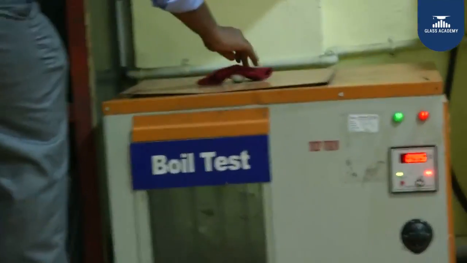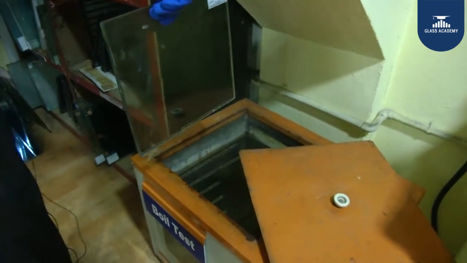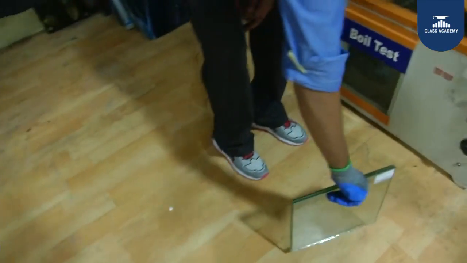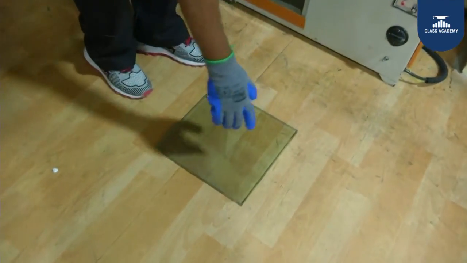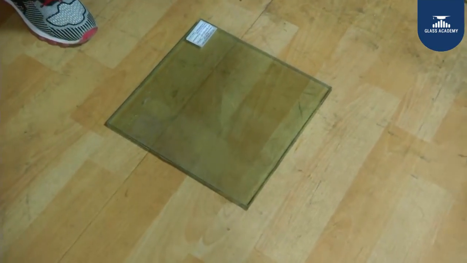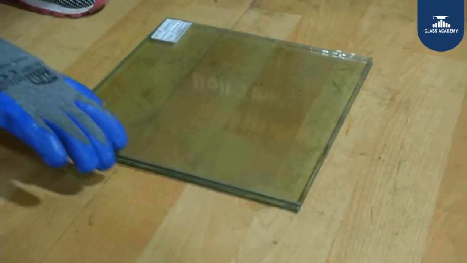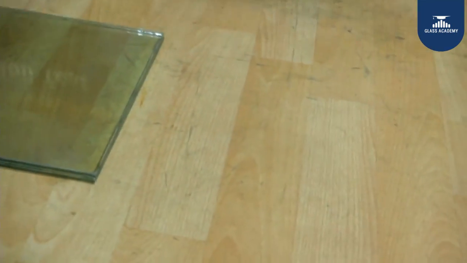Now we are going to open this boil test chamber. Now we need to take out the glass, and we need to inspect it for delamination, bubbles and discoloration. You are able to see there is no delamination, no discoloration and no bubbles found on the laminated glass. So this boil test will determine the de-airing process.